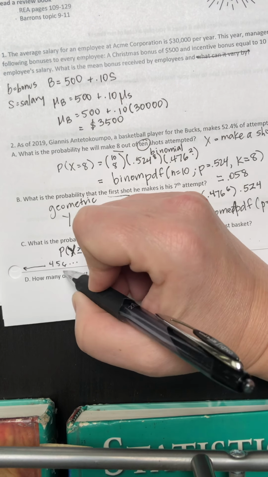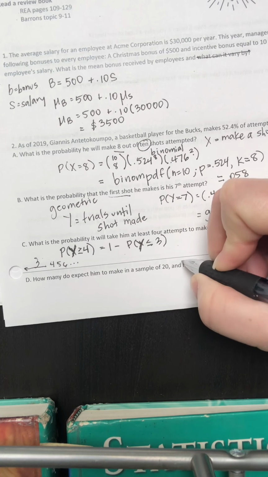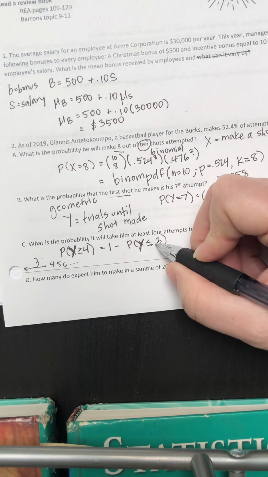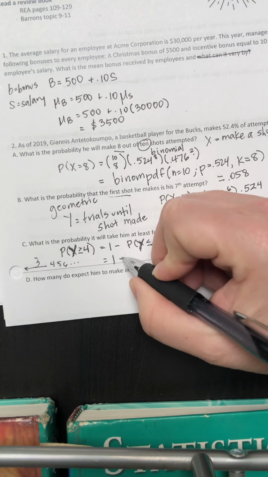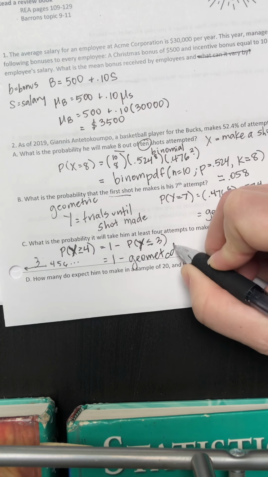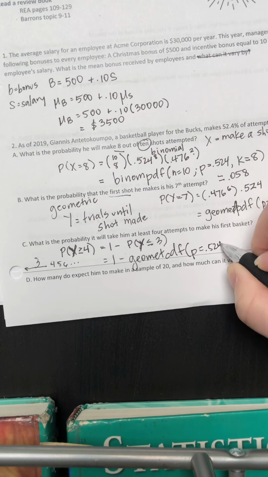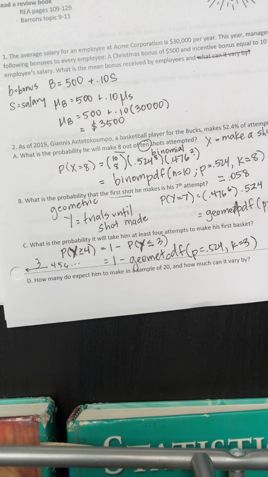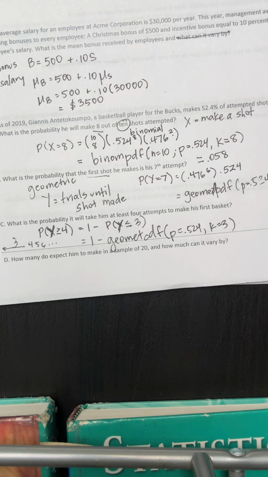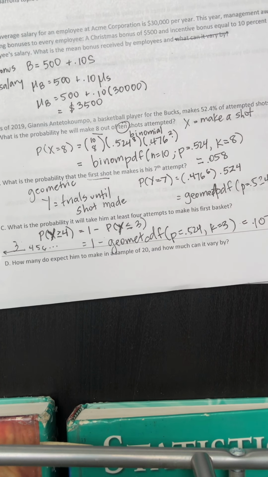So the opposite would be 3 and below. So I'm going to put a 3 right here. Because it's an inequality, I'm not going to use PDF. I'm going to use CDF. And P is, again, 0.524, and K is 3. Plug that into your calculator, and you should get 0.1079.